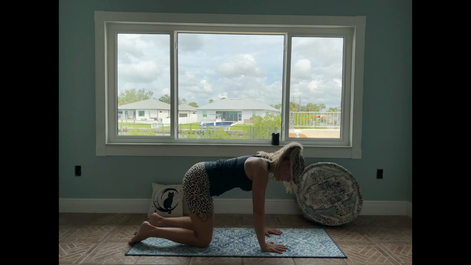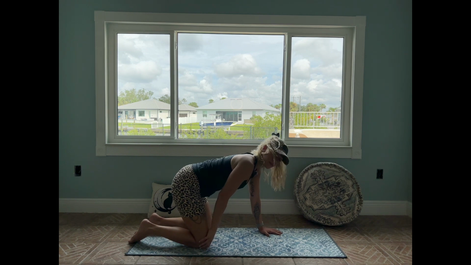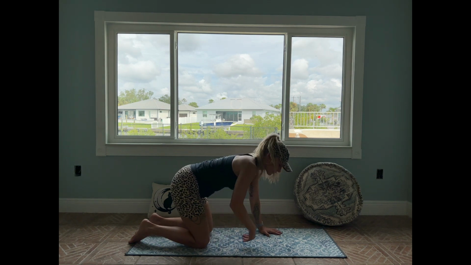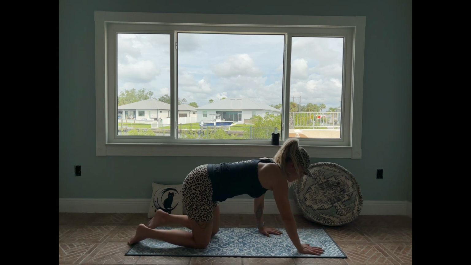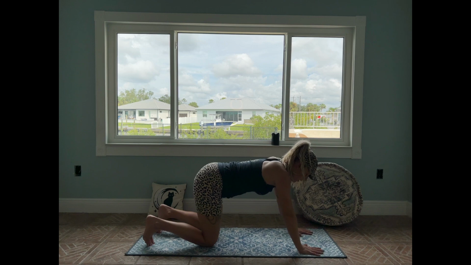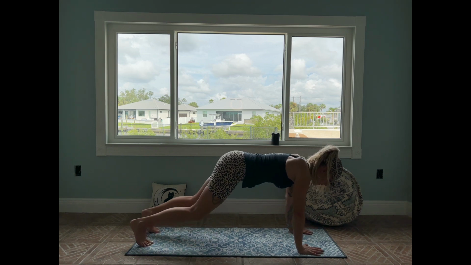Now, if you're finding yourself to have a little bit of pain through the knees here, you can grab a blanket, a towel, something to protect the knees. So we're going to walk our hands forward about a hand length. We're going to tuck our toes under, and from here, start to straighten out the legs into our plank.